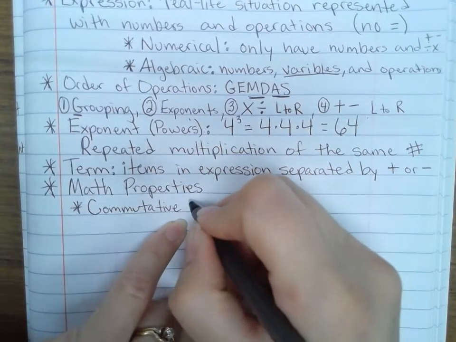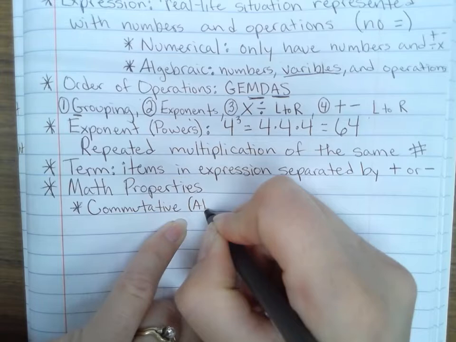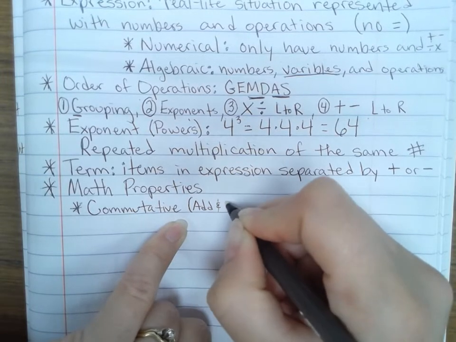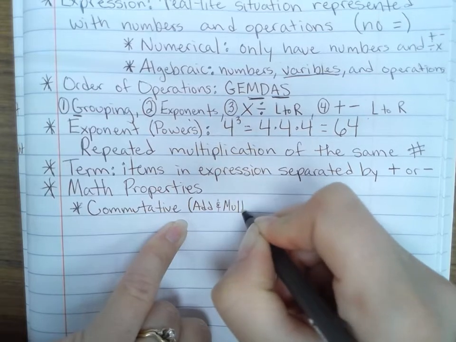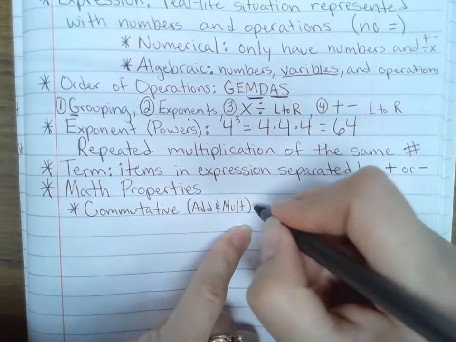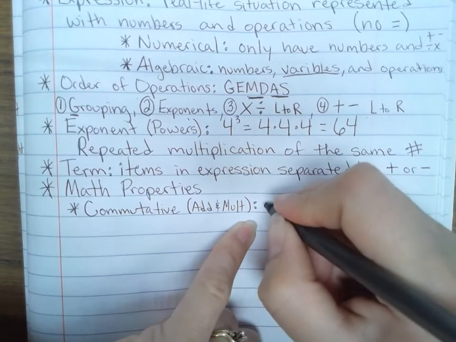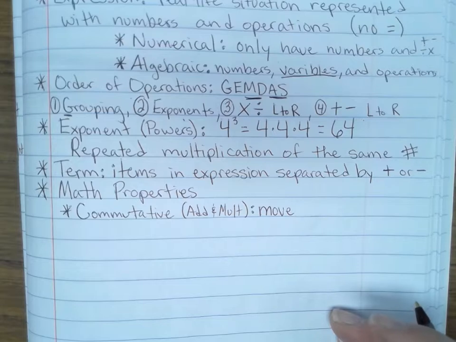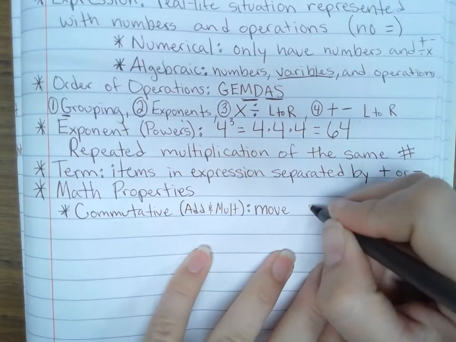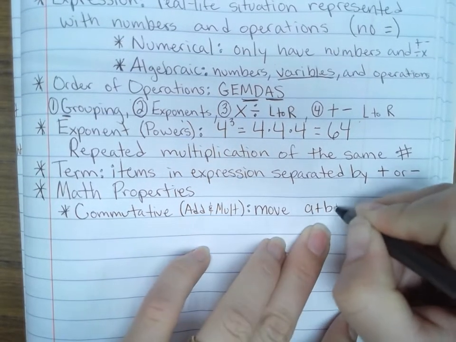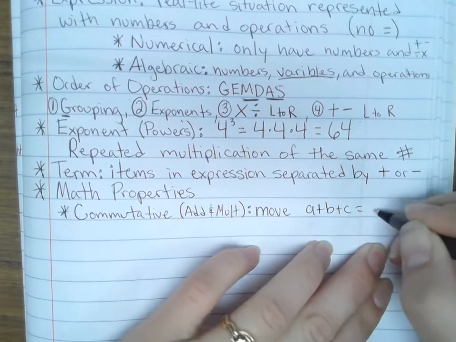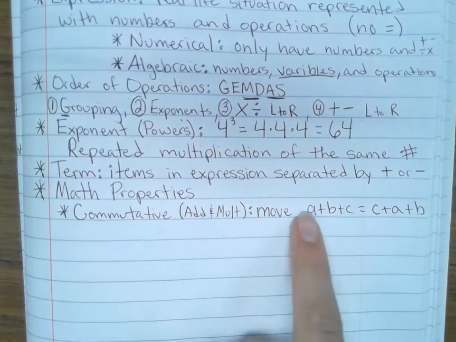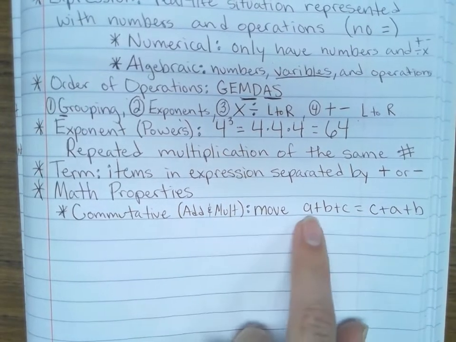Okay, and the commutative property only works for adding and multiplication. Okay, the key word was move. So order changes. Let's write an example over here. A plus B plus C equals, now let's move the order around, C plus A plus B. So same thing with multiplication, but it's when they move around.